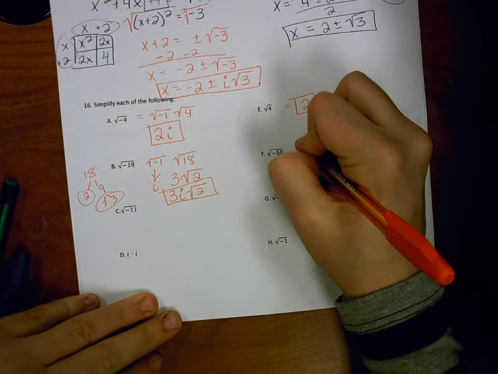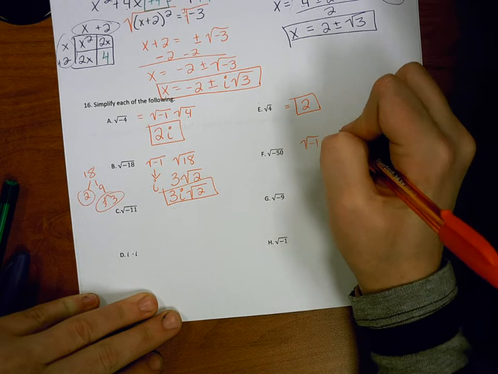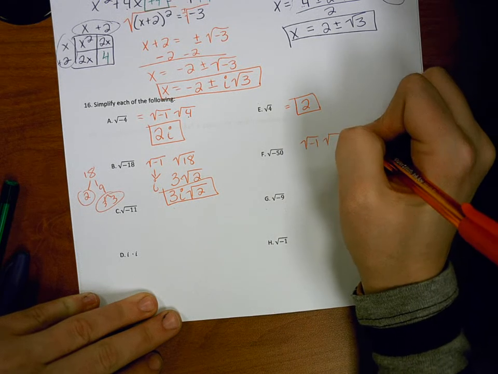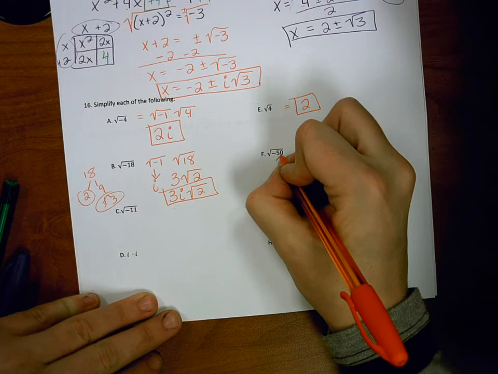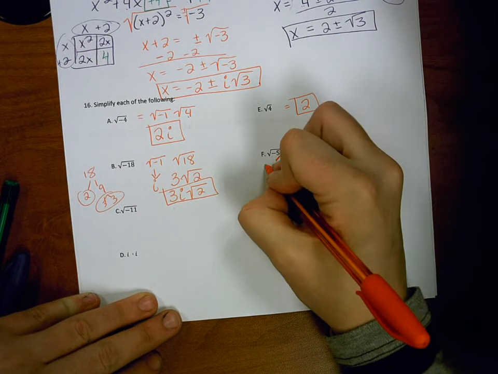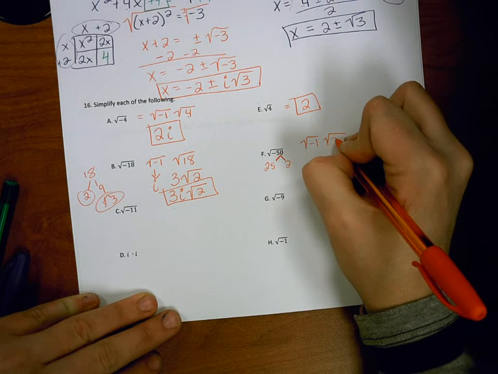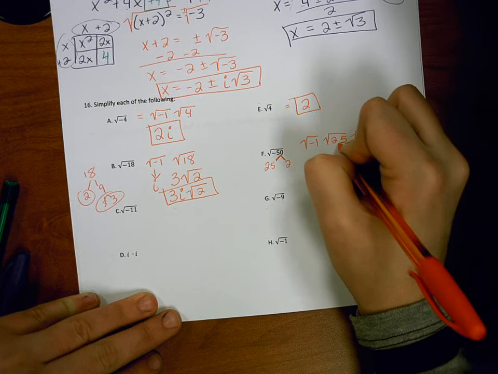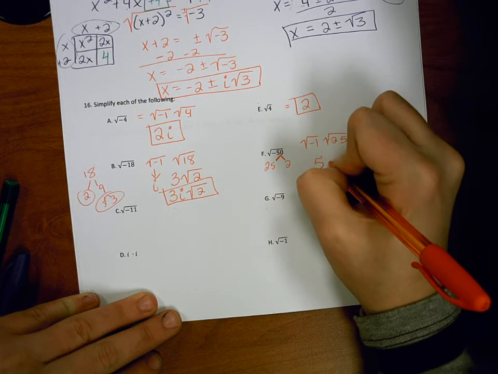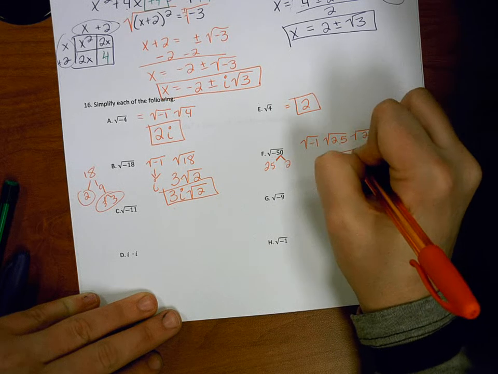F, I would do the square root of negative 1 times the square root of 50, but if I know the perfect square that factors out of 50 would be 25, then I can break it up to the square root of 25 and the square root of 2. Square root of 25 is 5, square root of negative 1 is i, and the square root of 2 is the square root of 2.